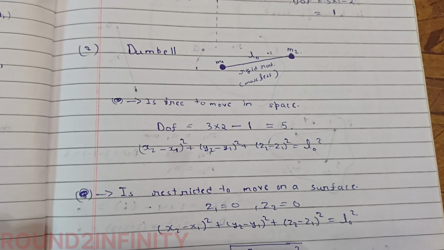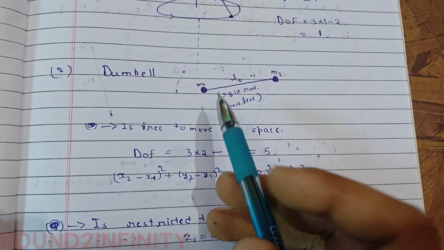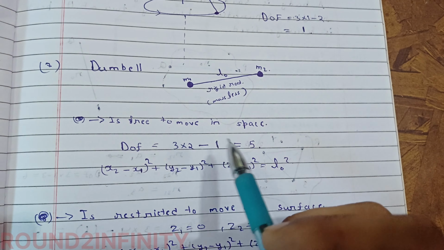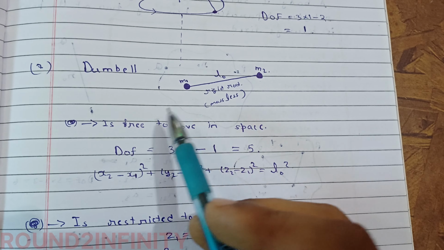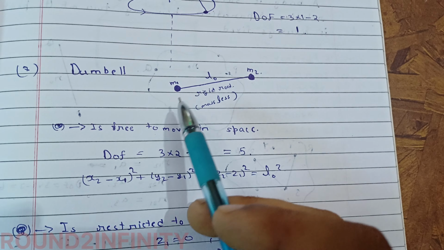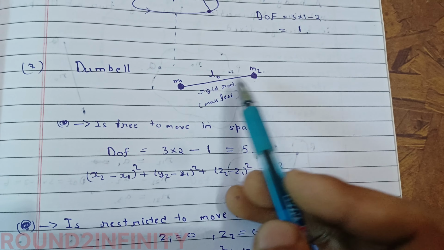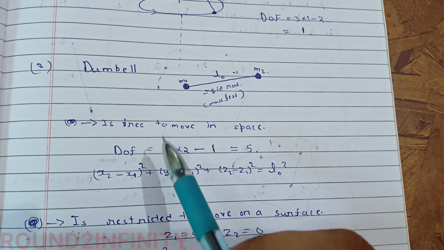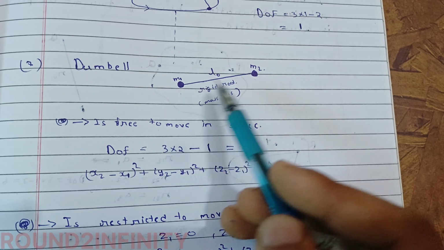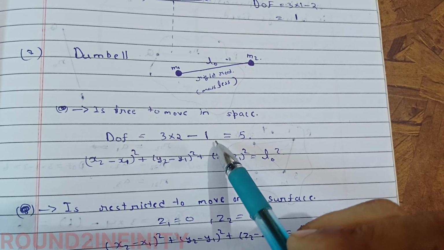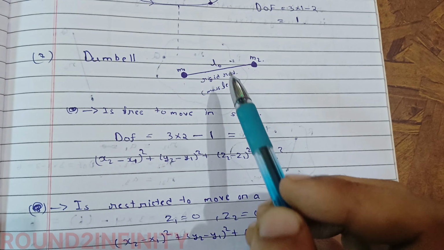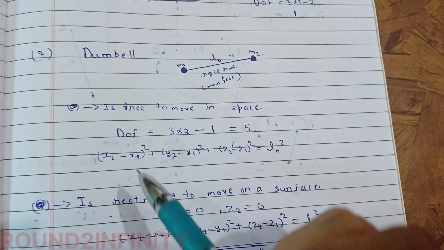Now we see the dumbbell. What is a dumbbell? There are two masses associated, and the length is L0, and this system is free to move in space. Then what is the constraint here? This length is the only constraint, meaning this length will remain fixed. So there are two particles, so three coordinates are associated with each. So 3 times 2 is 6, minus 1 will give you 5. So 5 independent variables are required to describe the motion of this.